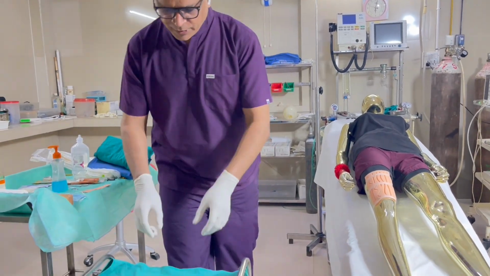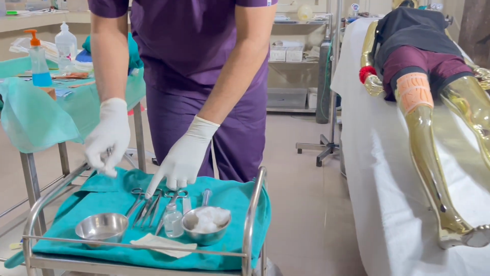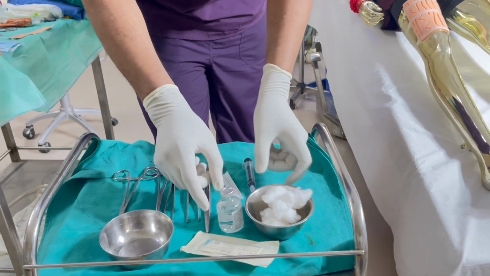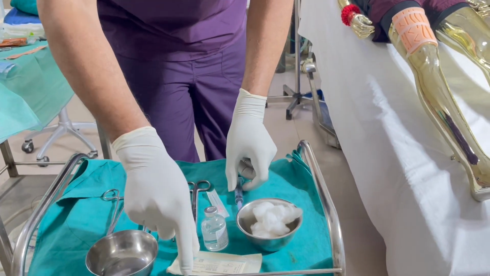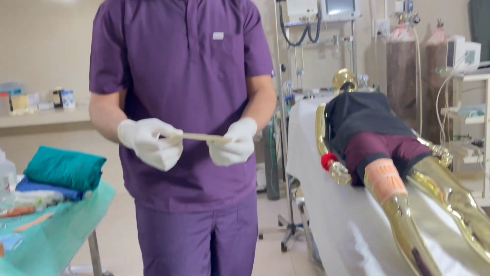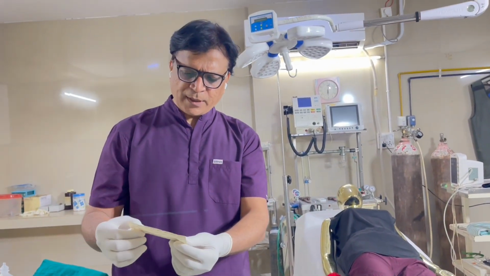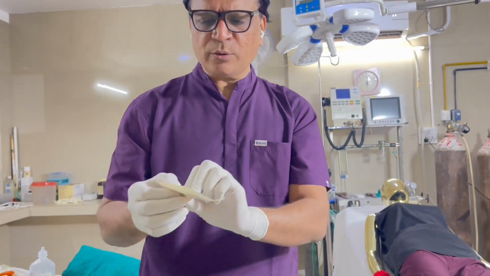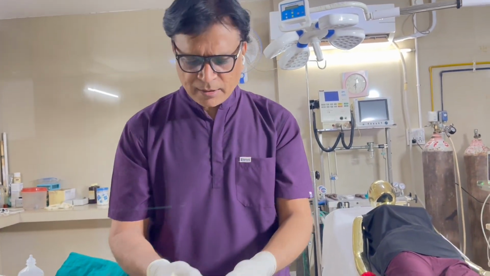Then see for the instruments. There is needle driver, forceps, plain forceps, tooth forceps, suture cutting. There is suture. So first of all, I check the suture. So can you check this? Its expiry date is around 29. So I confirm it and check the proper suture.